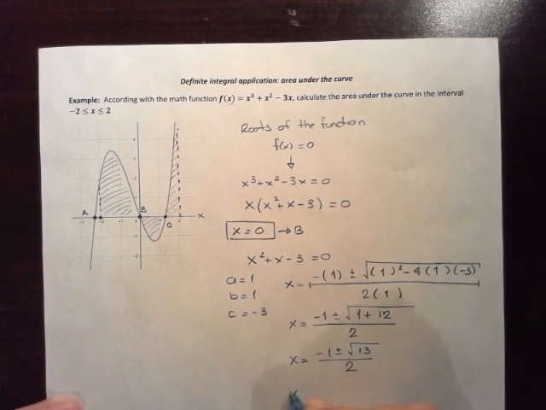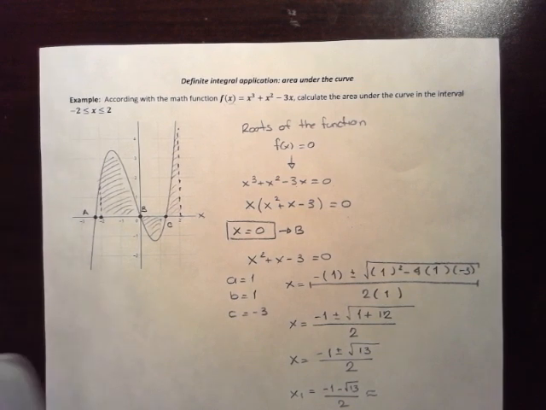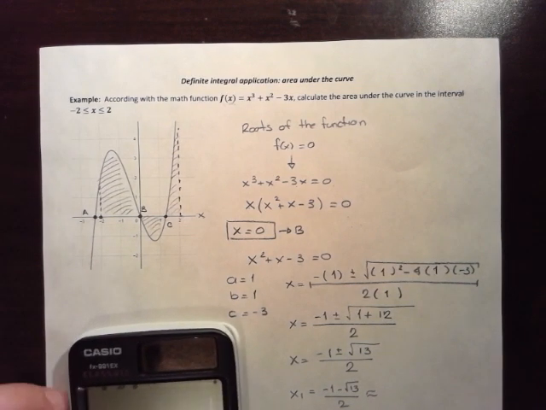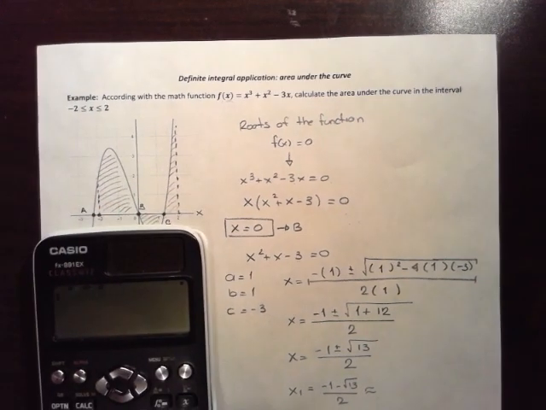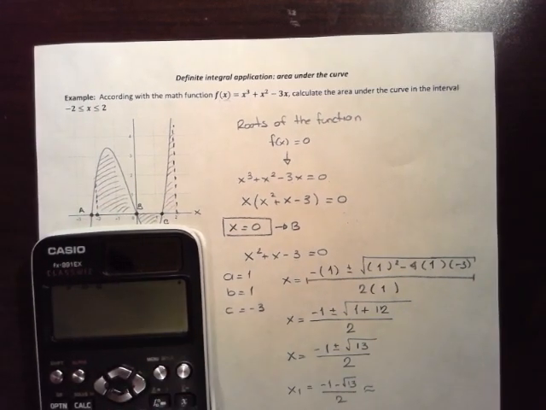So in that case, I'm going to call x1 minus 1 minus the square root of 13 over 2. This is going to be approximately, in that case, I'm going to use my calculator. It's going to be minus 1 minus the square root of 13 over 2.